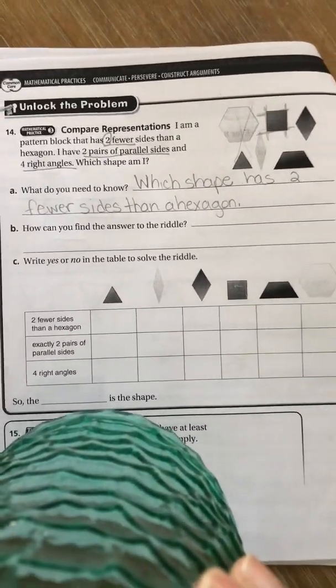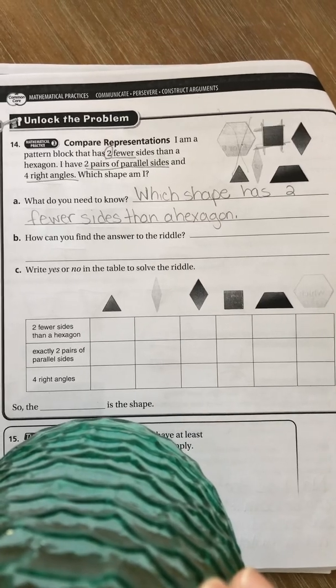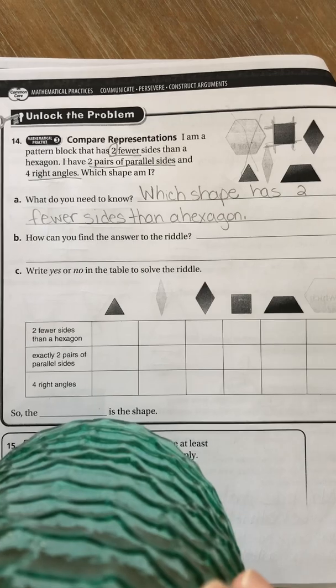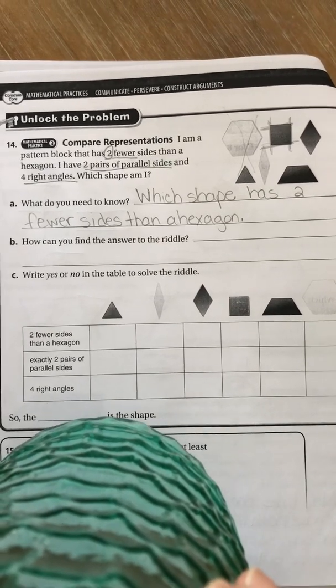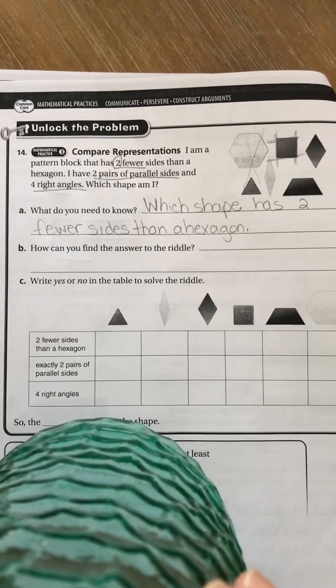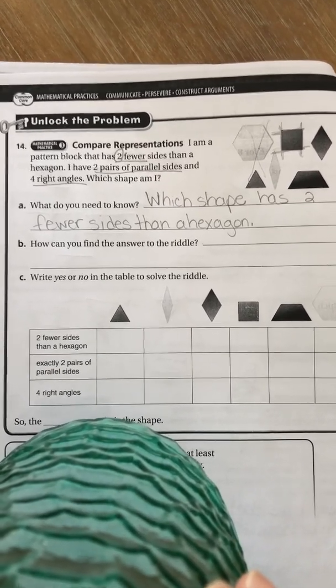What do we need to find? We need to find the shape that has 2 fewer sides than a hexagon. We already talked about that. A hexagon has 6 sides. If we take 2 away, that's only a 4-sided figure. That figure must have 4 right angles and it must have 2 pairs of parallel lines.